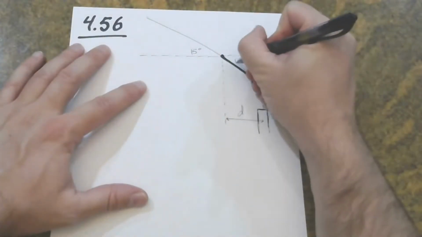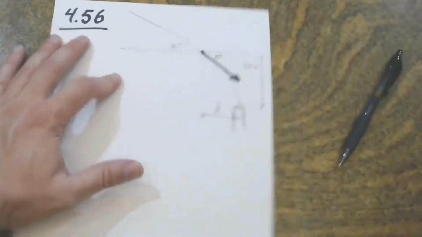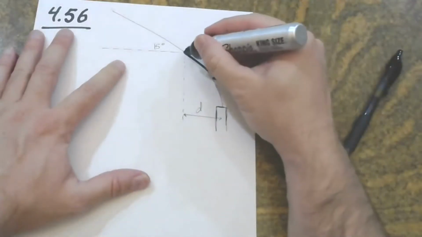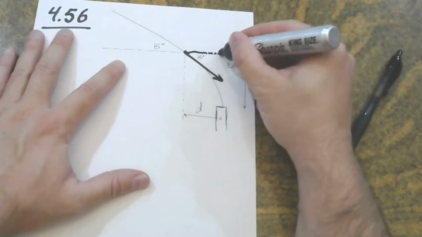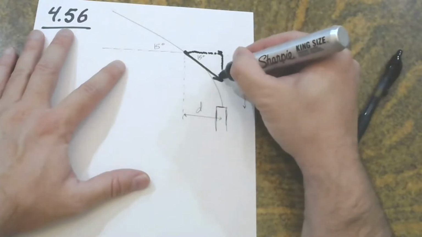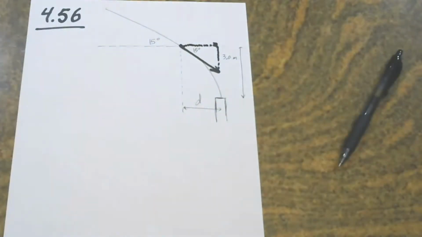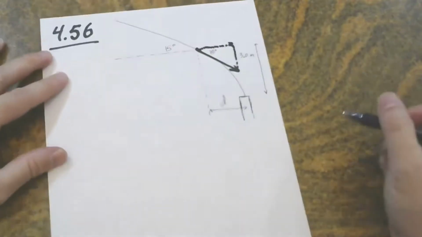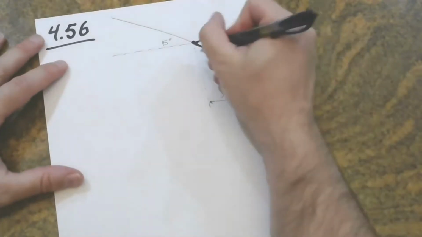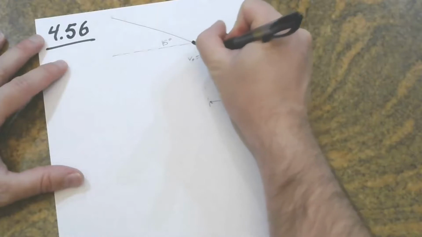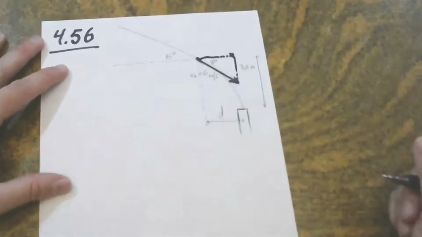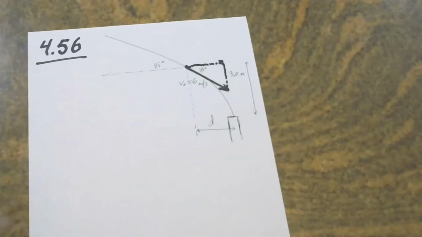But this is also 15 degrees, and I can visualize the components here. There's going to be an x component of the initial velocity and a y component. And the initial speed is given in the problem. It's 6 meters per second. So I'll say v naught equals 6 meters per second. Okay.